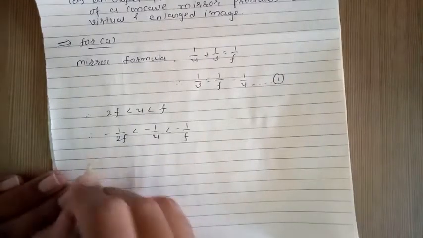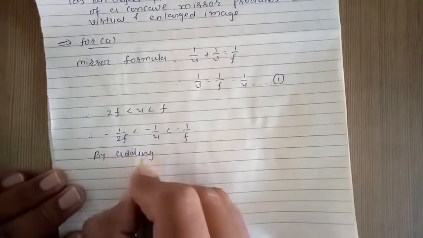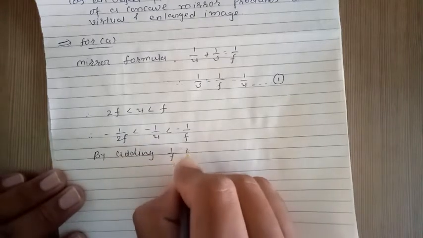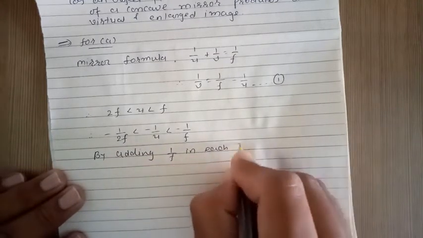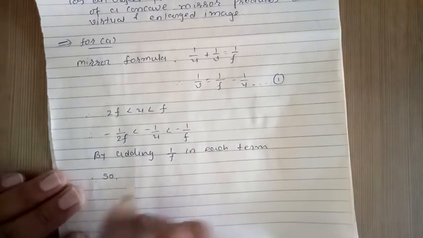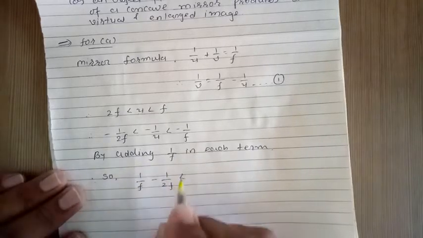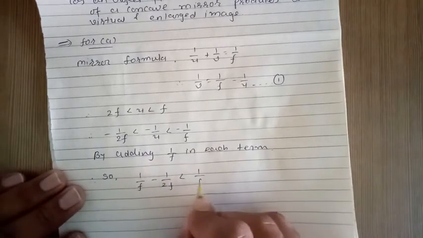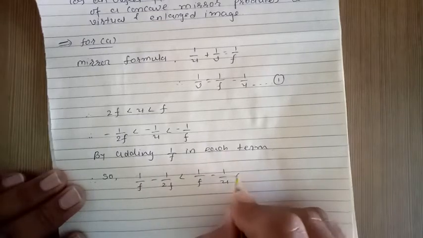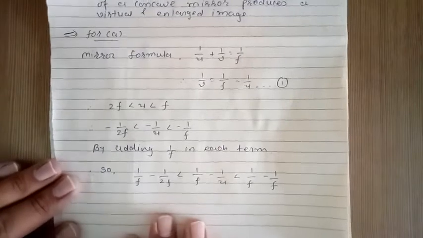So adding 1 by f in each term, so 1 by f minus 1 by 2f less than 1 by f minus 1 by u less than 1 by f minus 1 by f. Right?